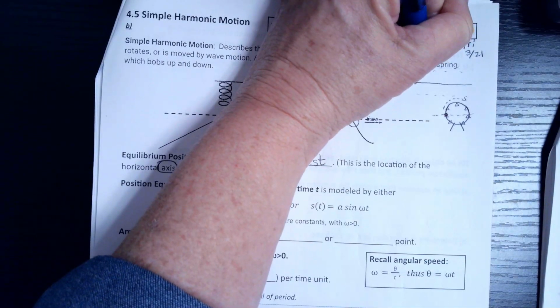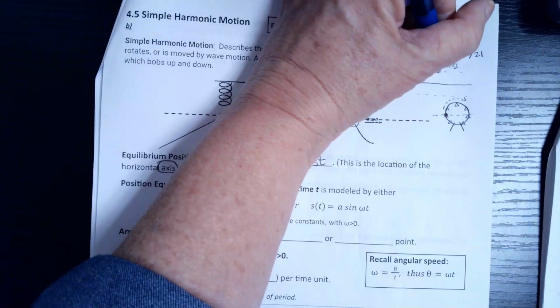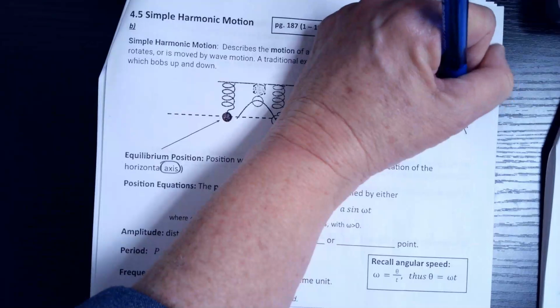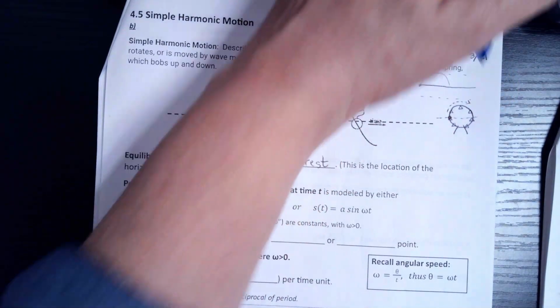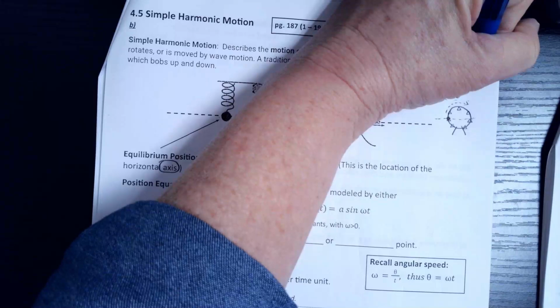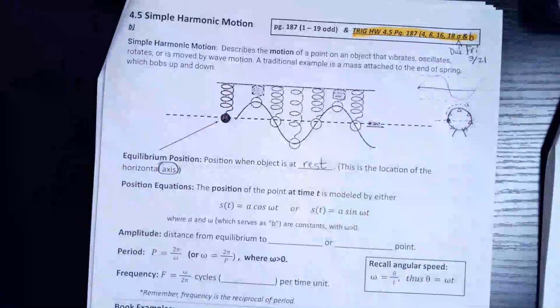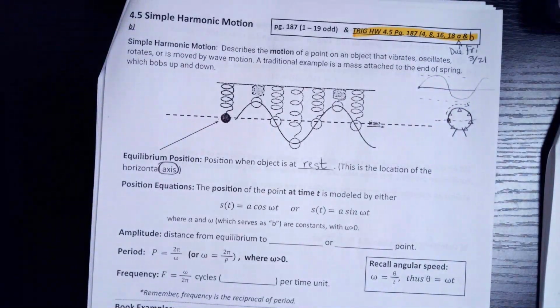Up, up, up, up, and then down. Now you're on the other side, right? Now, here you're going around, but if I'm tracking that on an XY axis, your motion over time creates a sine wave. Agreed? Okay? So, simple harmonic motion.